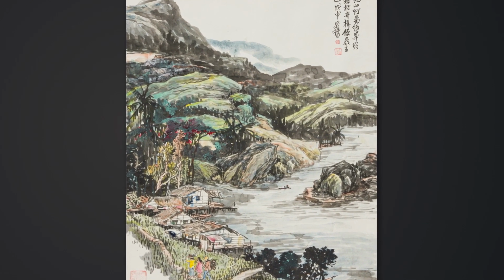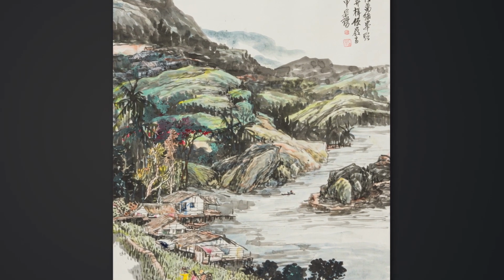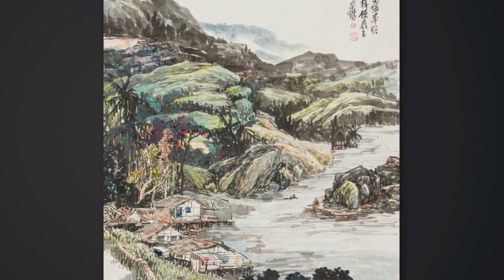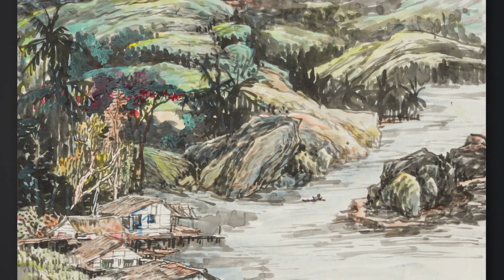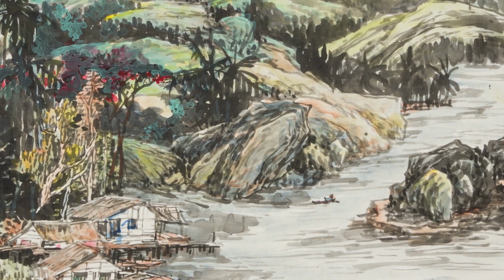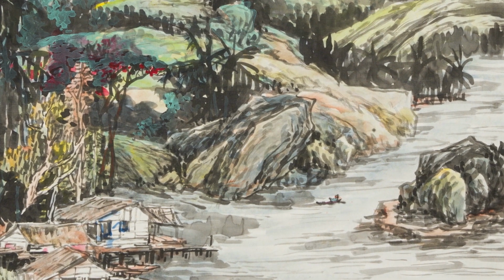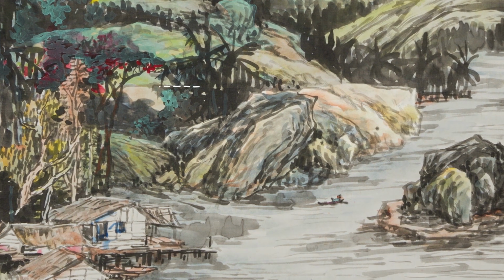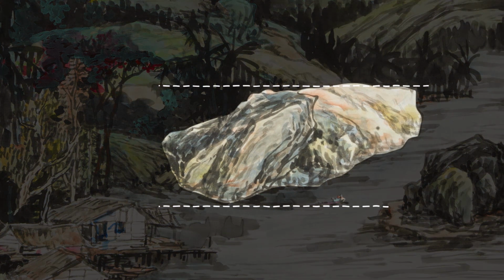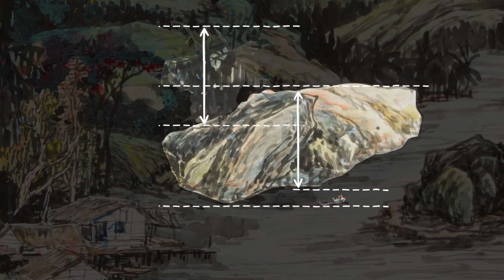How has Chen managed this? The middle section of the painting provides some clues if we look closely. Here, Chen has presented different elements in a curious way. The rock formation towers over the small boat, yet the coconut trees appear as large as the rocks.